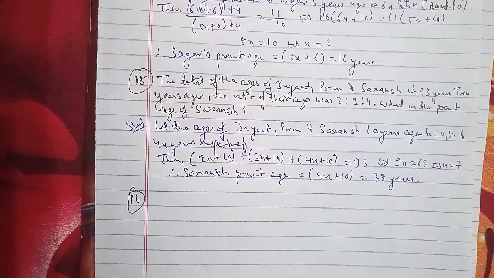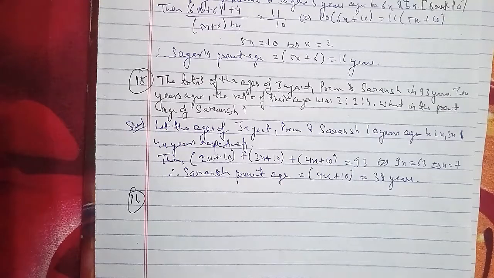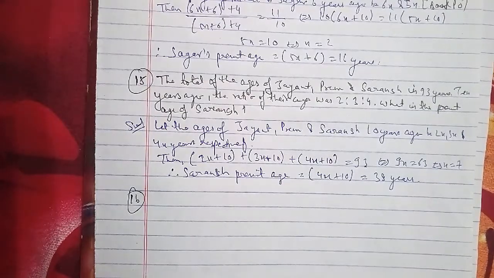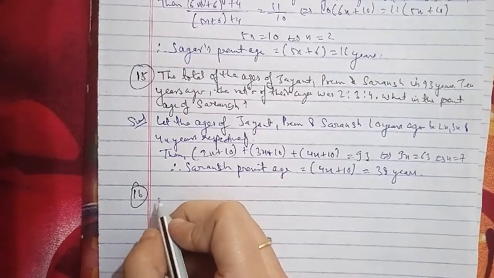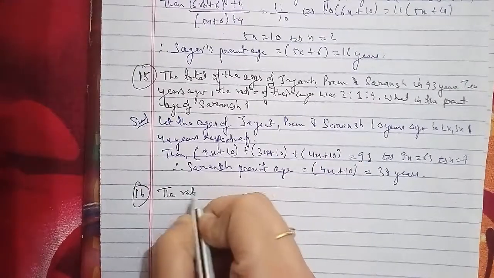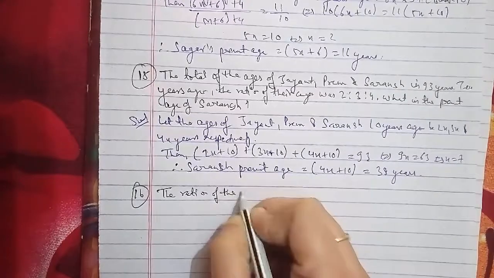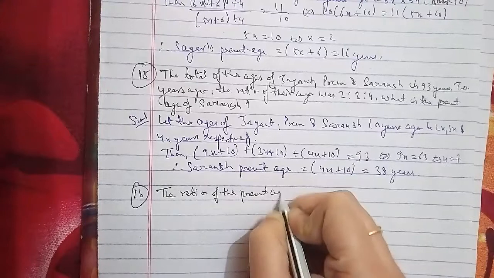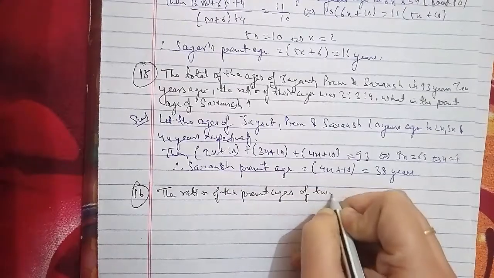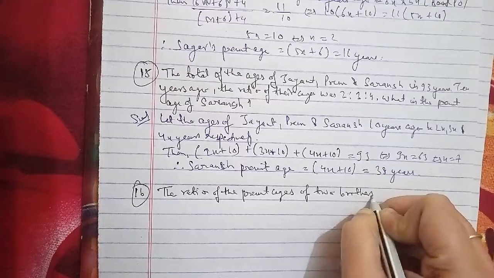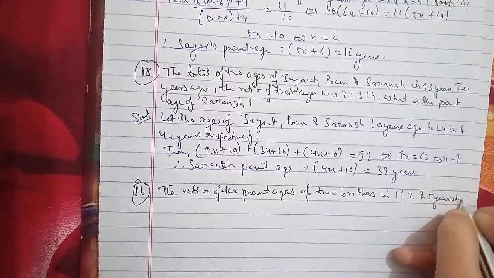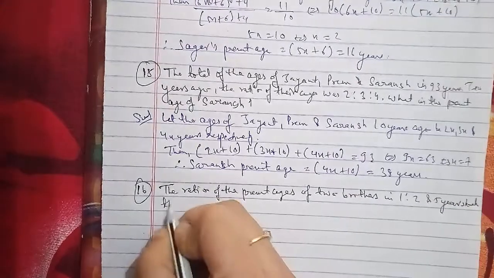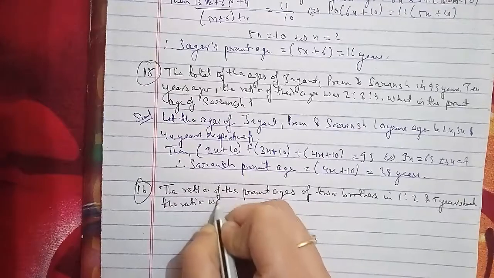Let the present ages of two brothers be x years and 2x years respectively. Then (x - 5)/(2x - 5) = 1/3. So 3x - 15 = 2x - 5, so x = 10.